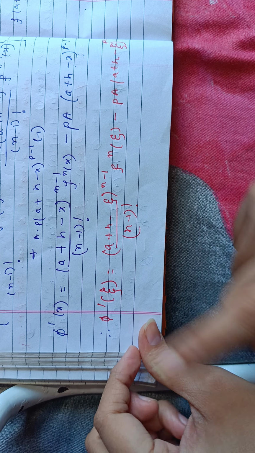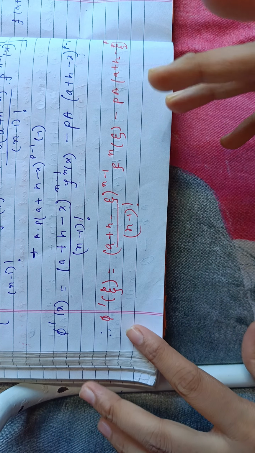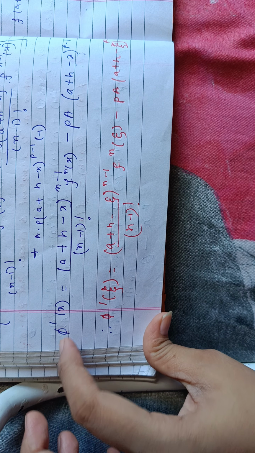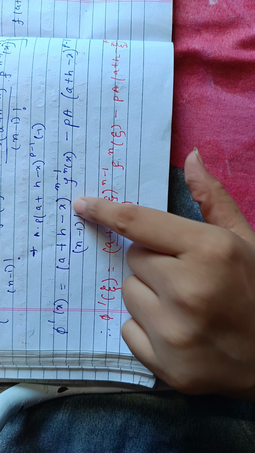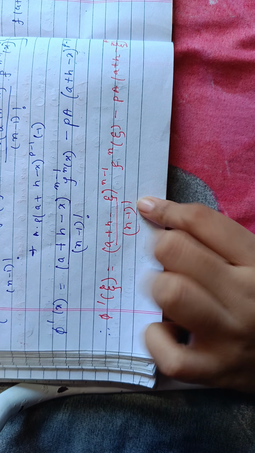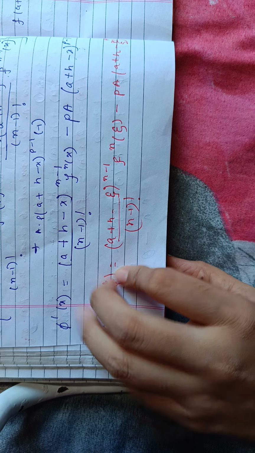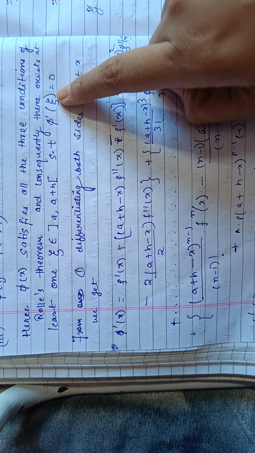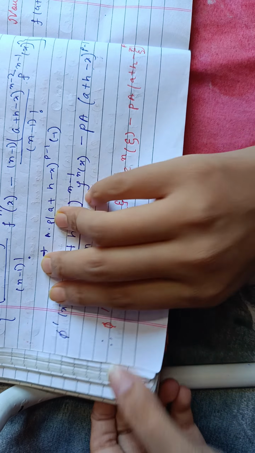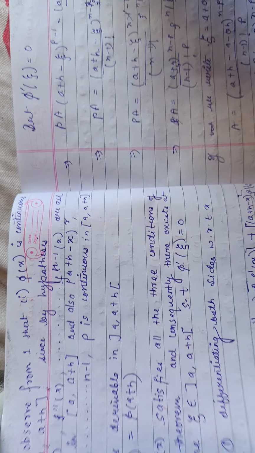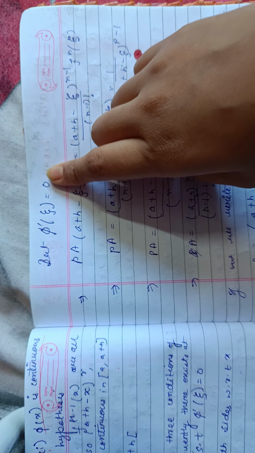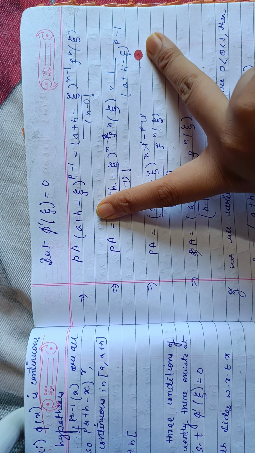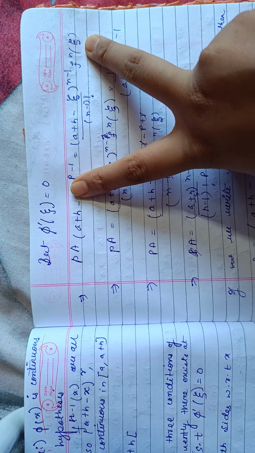Now here we have assumed a point xi. So we have to put the xi in place of x and we will get this. I have only substituted x is equal to xi. Now we know that the derivative of phi at xi is equal to 0. Now we have to set this term equal to 0. Okay, so here phi dash xi is 0. So we will get this minus this equal to 0. So this is equal to this.